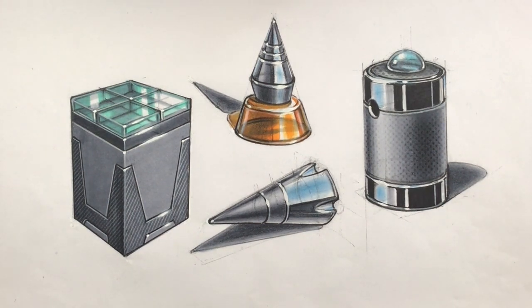So in the previous exercise we looked at rendering matte surfaces just using grey marker only, and that was important to understand how to control the mediums and also to communicate shape and form with good contrast. We're going to take that same information but now render different finishes.